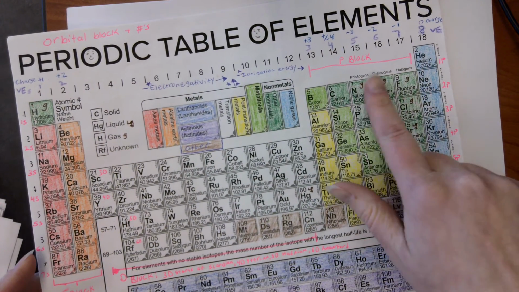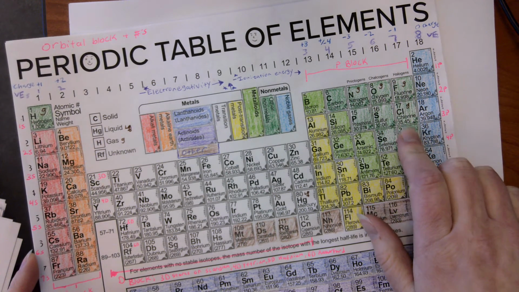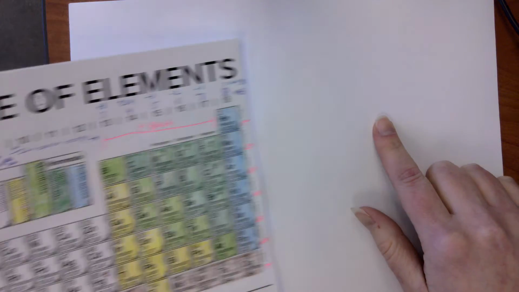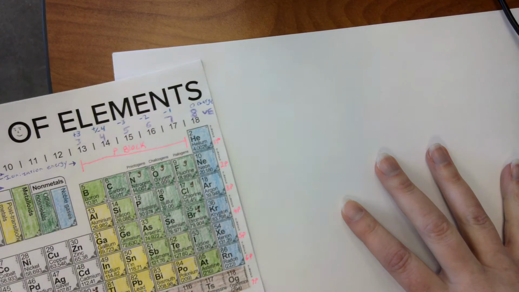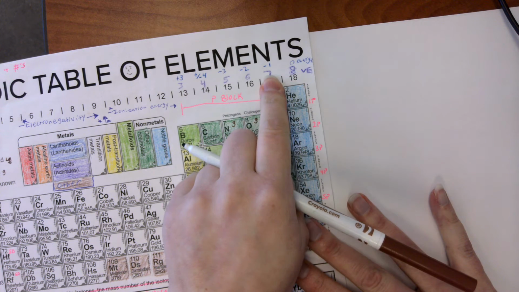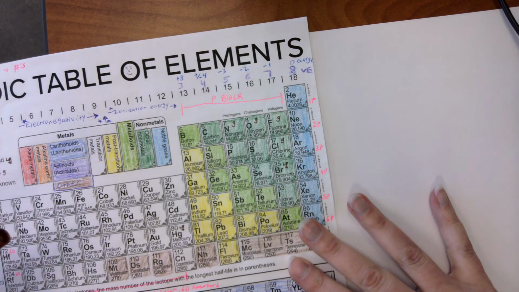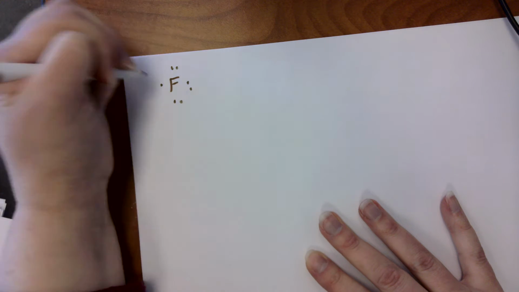Let's look at some other ones. Let's look at the opposite side. So let's look at some anions, or see if we can make some of our elements over here into ions. Okay, let's look at fluorine. So fluorine, if we look at it, is here in column 17, which means it has 7 valence electrons. 1, 2, 3, 4, 5, 6, 7.